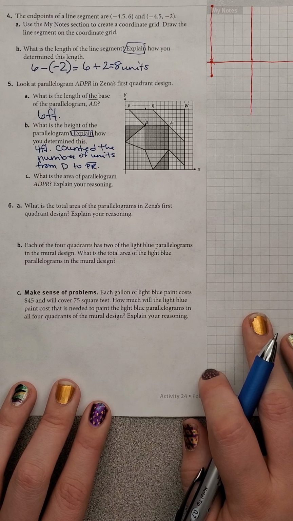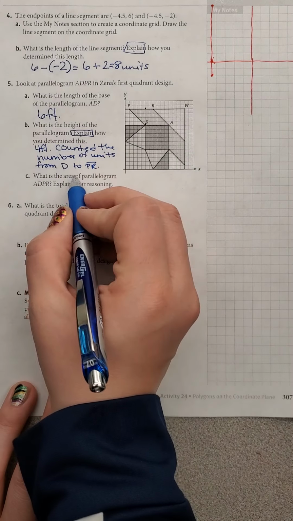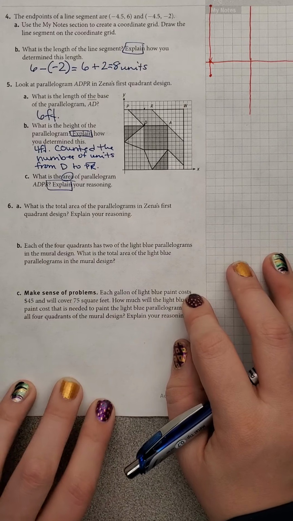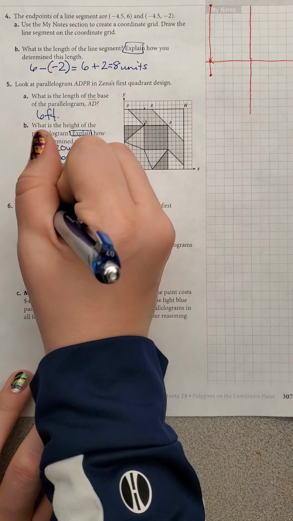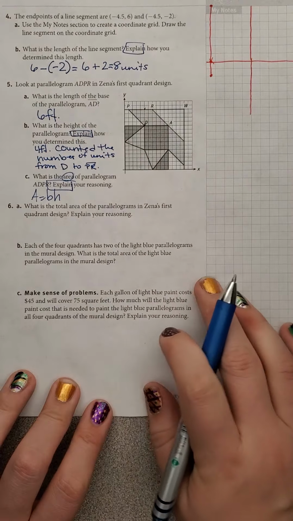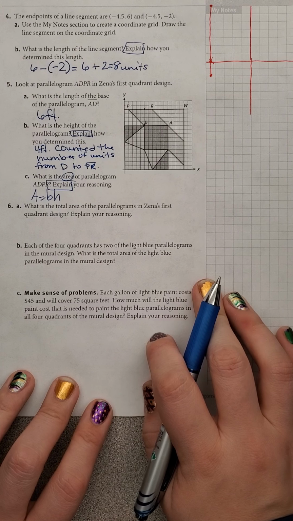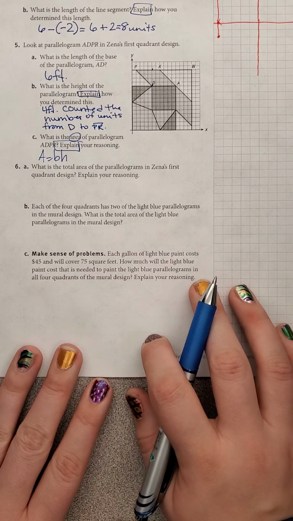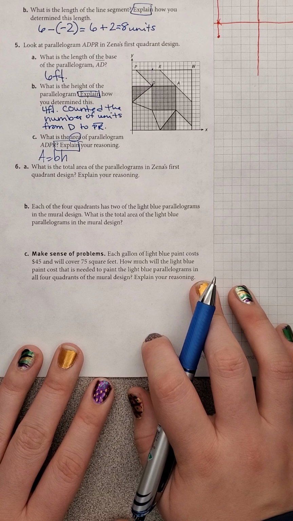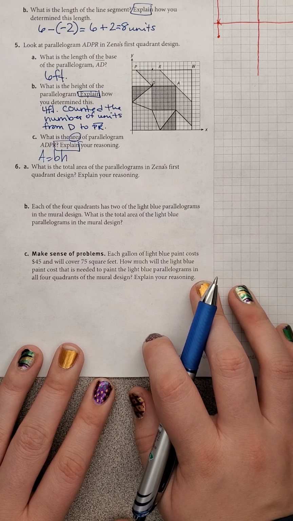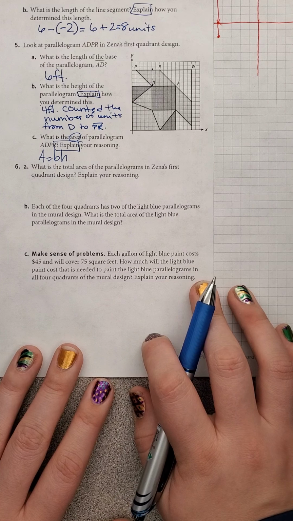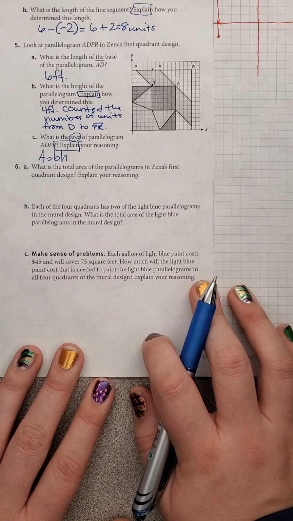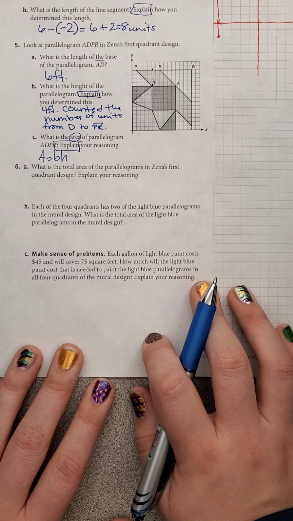Now, C, I'm going to let you do that one. You want to know what is the area of this parallelogram. Okay, so again, your area equals base times height. Substitute in your base, substitute in your height. Okay, so I will be coming around and checking those in. I'm sure I've been circulating already, but I will be coming to check those. You need to make sure that you have C correct before you can actually move on to number 6.